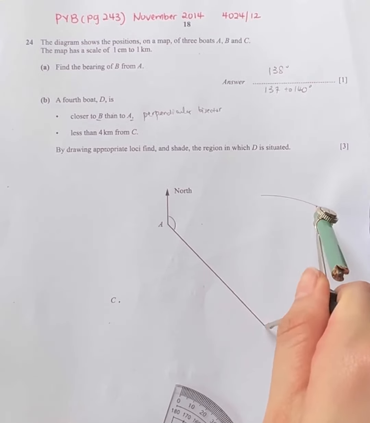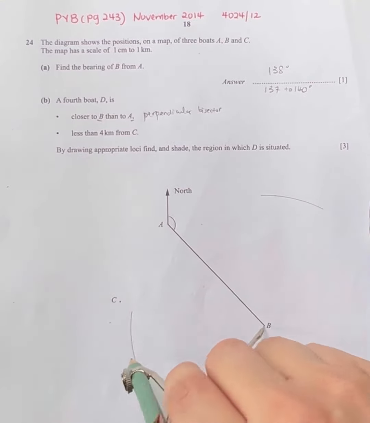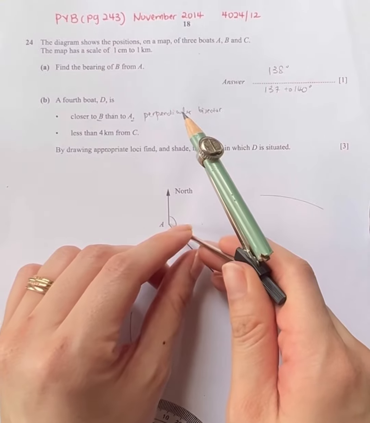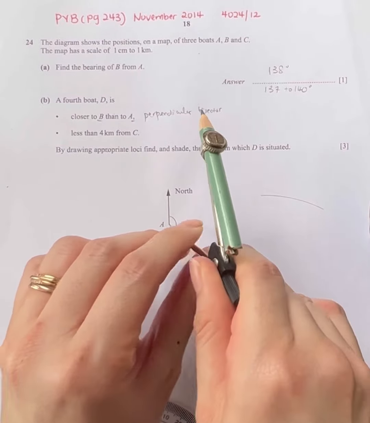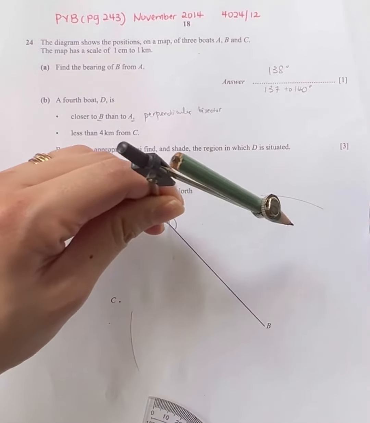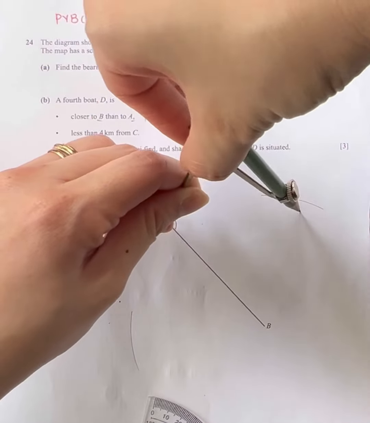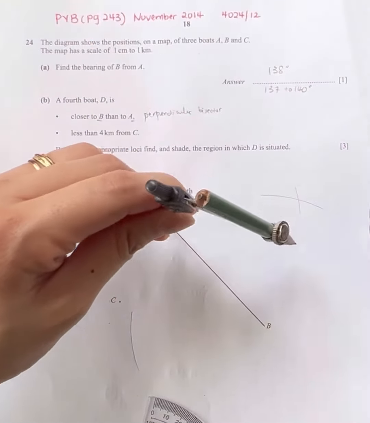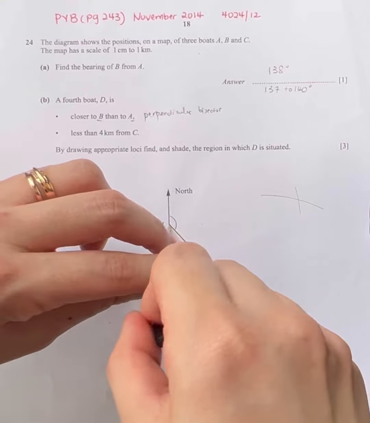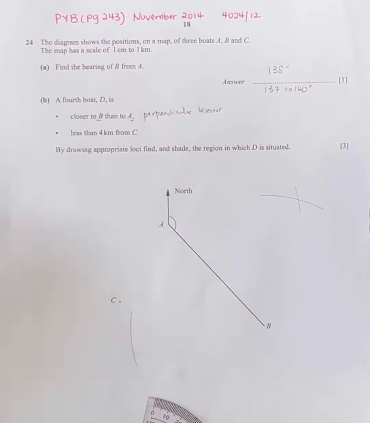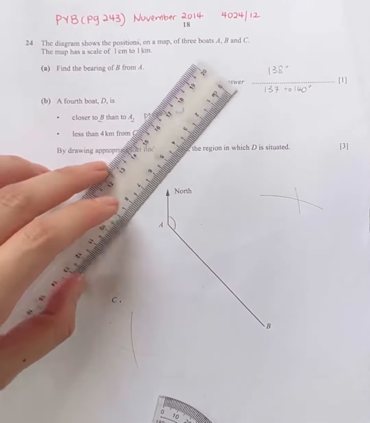Okay. Curve like that. And another curve on the A. If you still don't know how to draw perpendicular bisector, please practice on that, okay? It's in my previous lesson in the video. You can double check. Now, like that. Right? So, I draw that line.